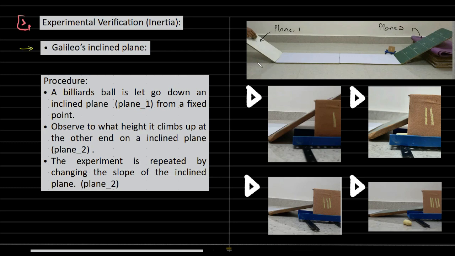In all of the variations, what we're going to do is let go of a billiards ball from a particular point, and make a mental note of, if not on a paper, to what height it went. That's it. That's the experiment. So let's read the procedure.